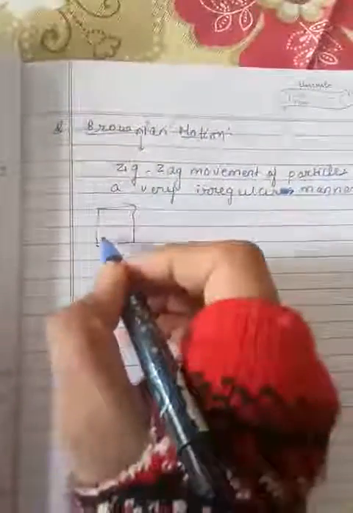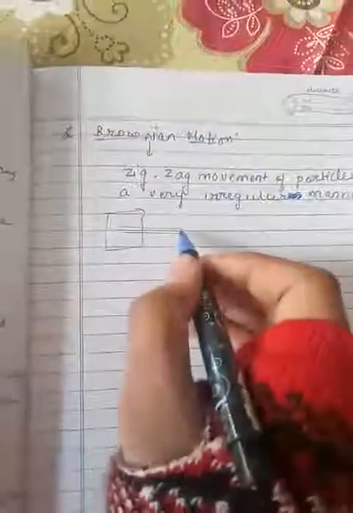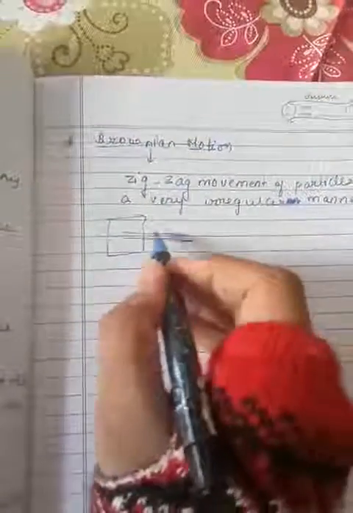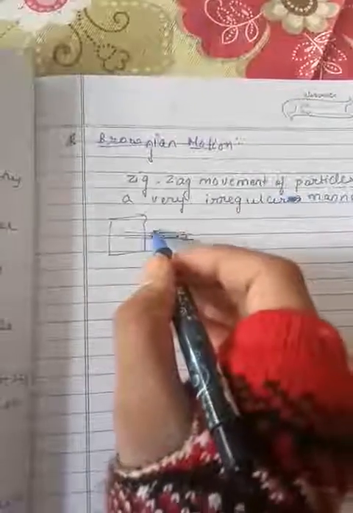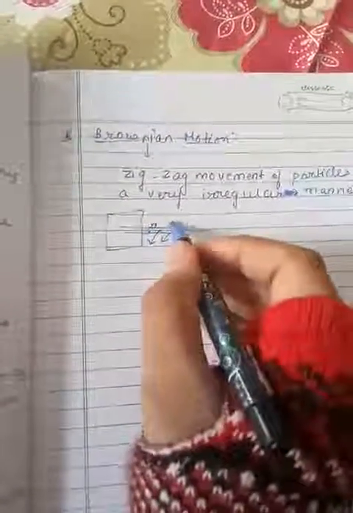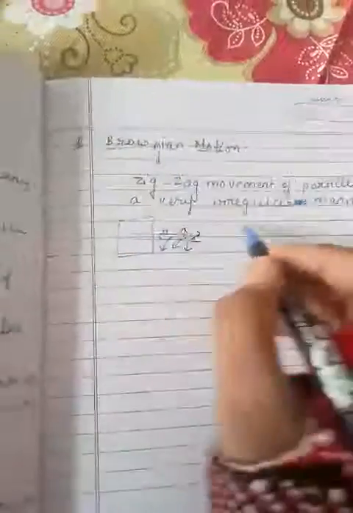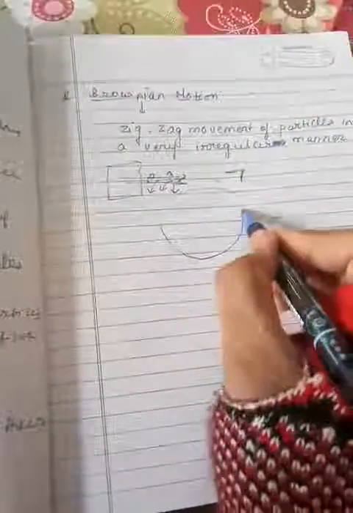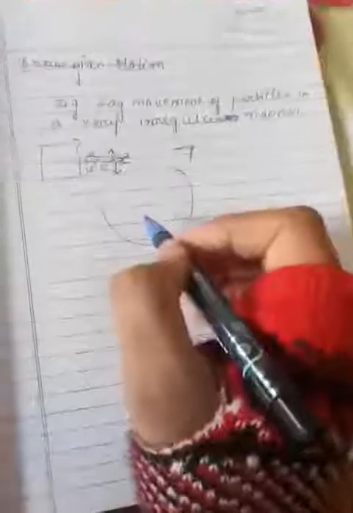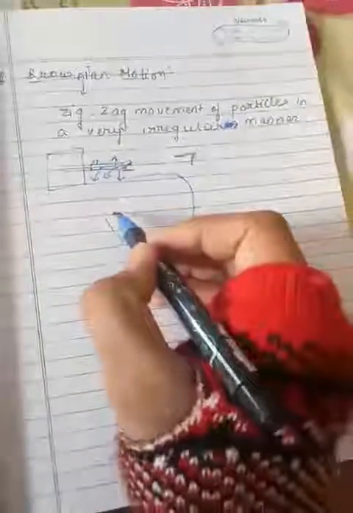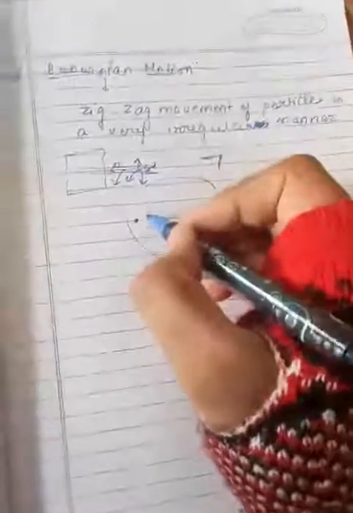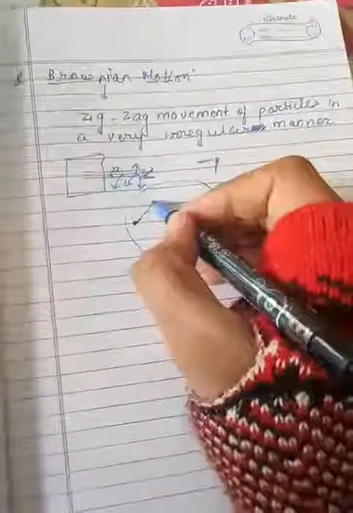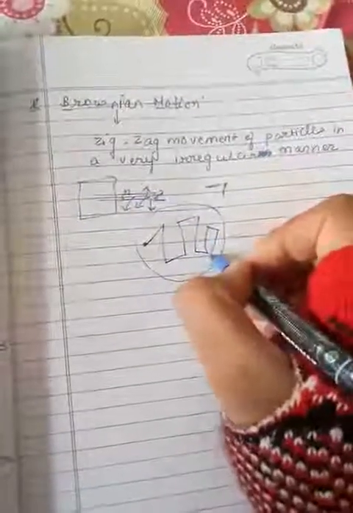Like we can see an example: there's a window in a room and from the window the light enters. In the path of the light, we can see many particles moving in all directions, in a zigzag movement. We can also take water in a glass and put a pollen grain in it, and the pollen grain will move in a very irregular way. This is known as Brownian motion.